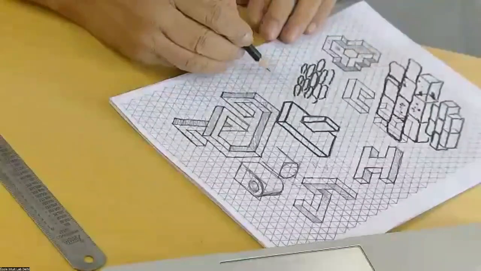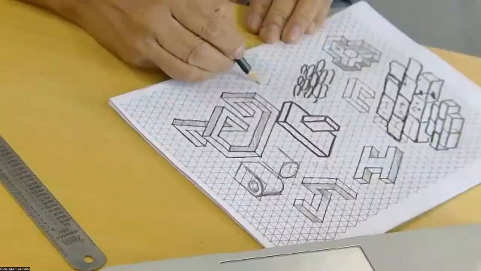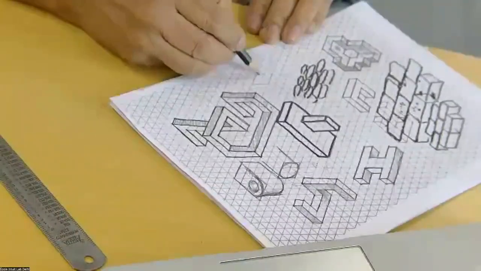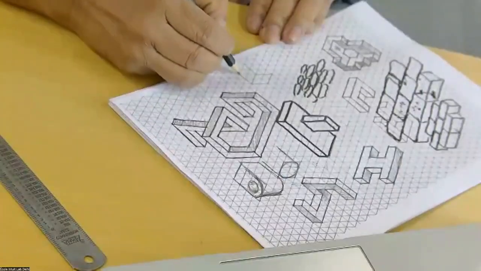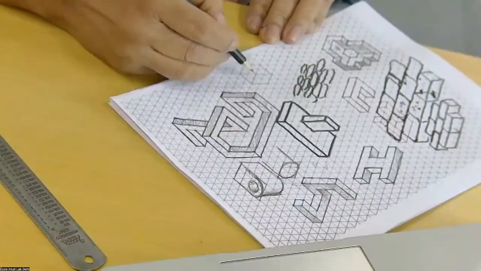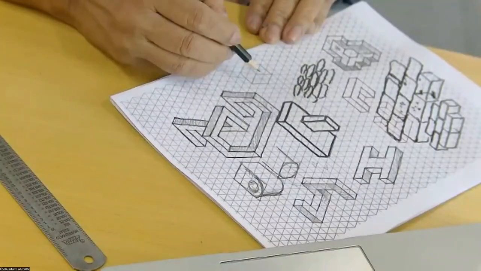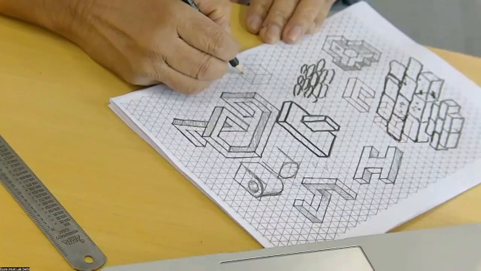So if I'm doing this, let's say I'm doing this cube. Are you watching this? Yes, sir. This is my cube, right? I have followed the lines which are already in the grid. But suppose I want to do a smaller cube, I can actually do half of this, right?